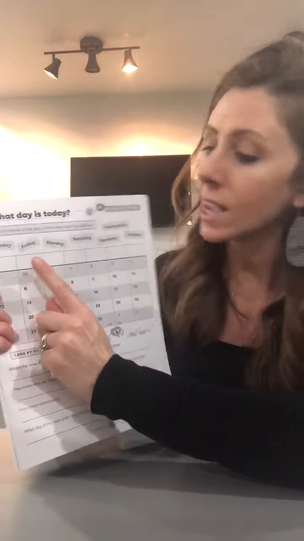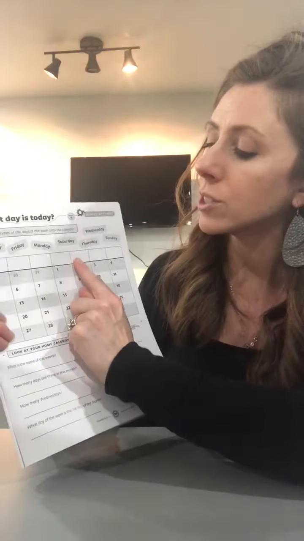Let's sing our days of the week song like we sing in school. Sunday, Monday, Tuesday, Wednesday, Thursday, Friday, Saturday, then we start again. Sunday, Monday, Tuesday, Wednesday, Thursday, Friday, Saturday, and then our week is done.